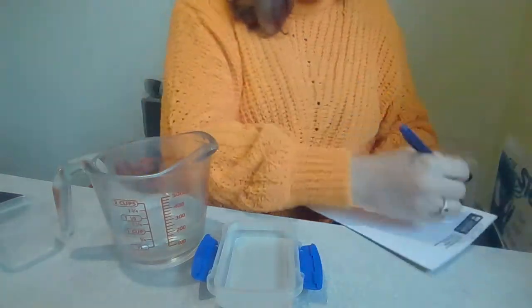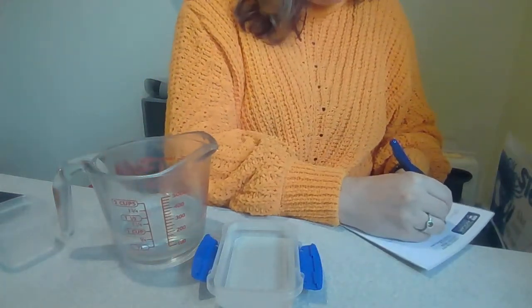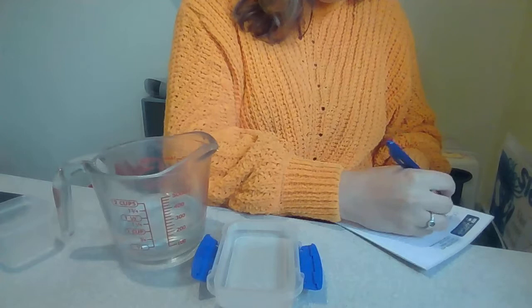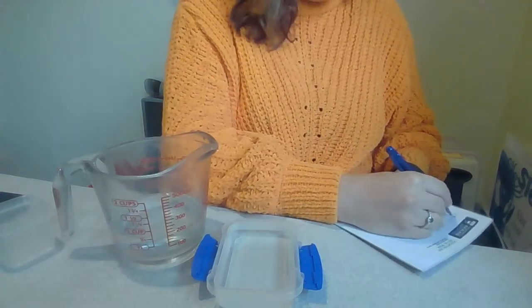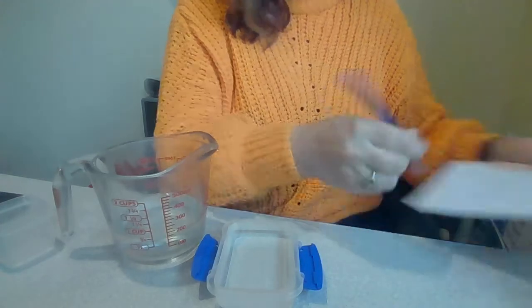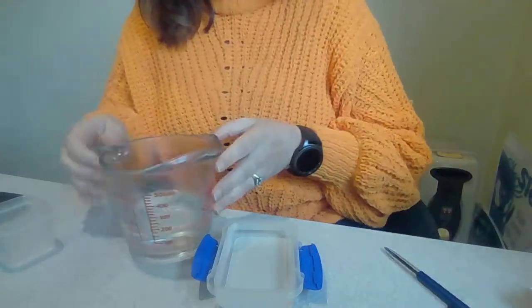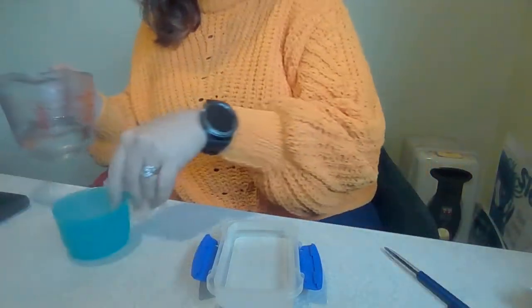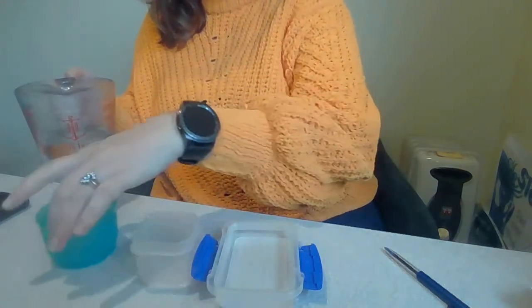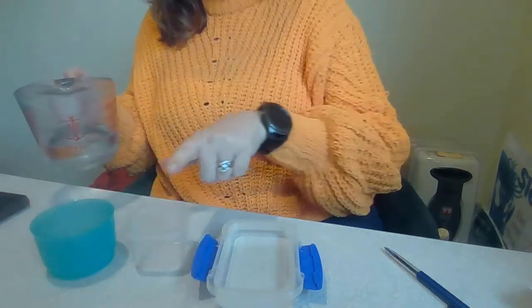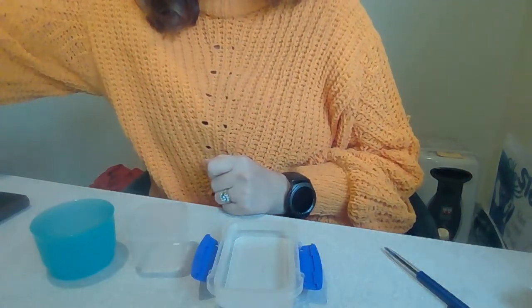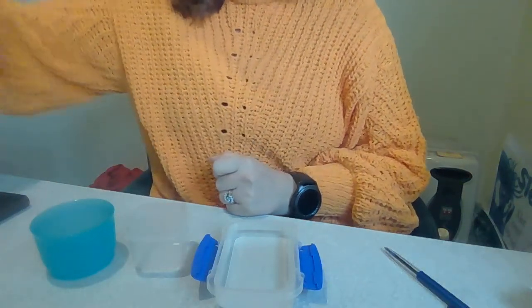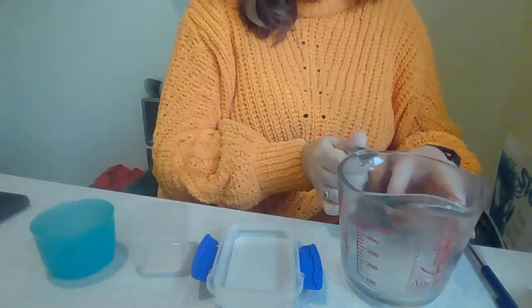Okay, so the green one, we've got the square one, and the green one, I'm just writing all this down, is 150 mils. This is interesting. Okay, so far we've got smallest and biggest capacity. Smallest capacity, biggest capacity. I'm just pouring all that water away so that we can measure the last one.